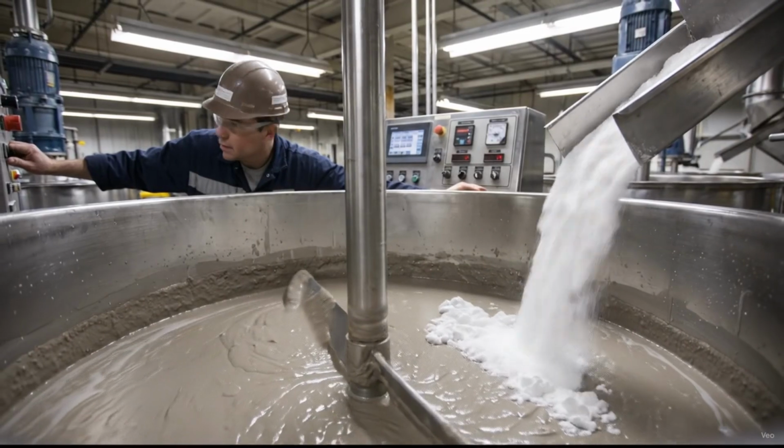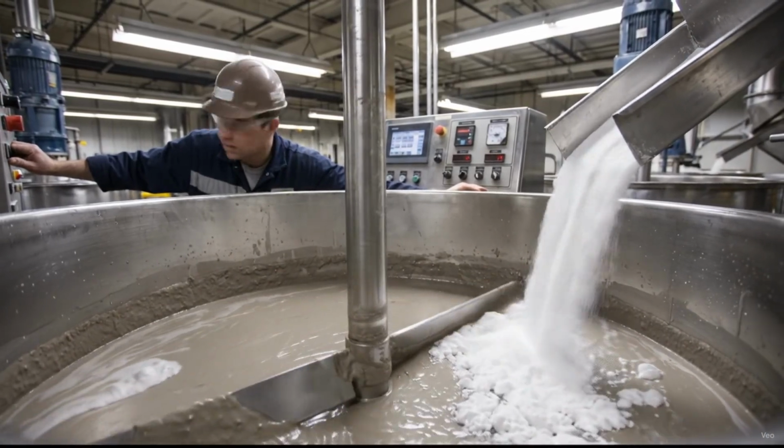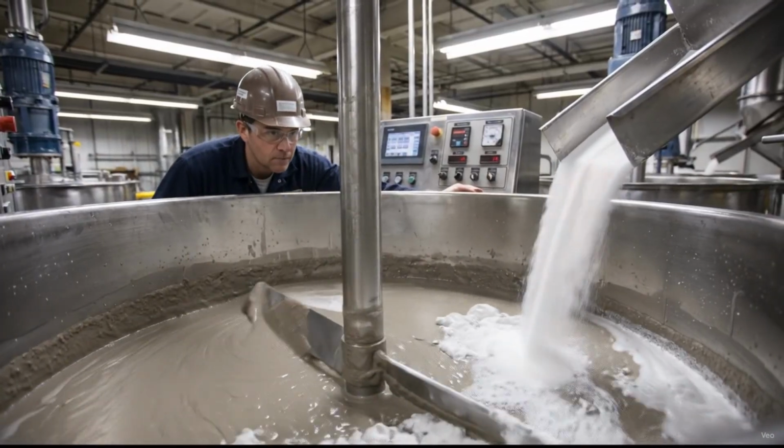Keep it slow to prevent excessive foaming. Checking temperature now. Just right.